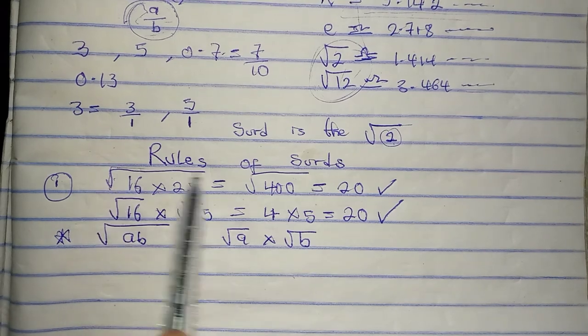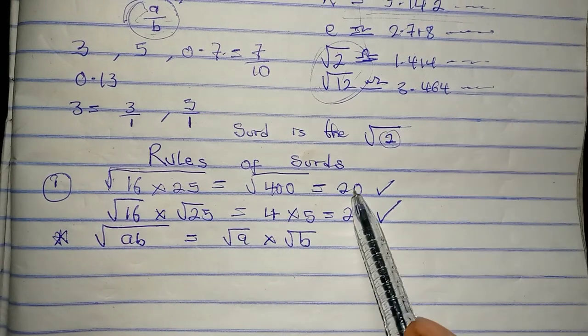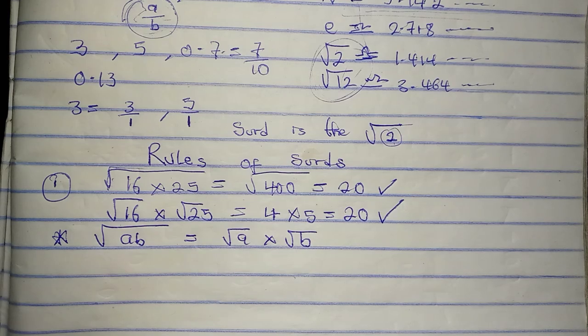I hope you understand. This is the first rule. That means if you have a question like this, you can solve it separately and you are still going to get the same answer. You can say that the result is the same.